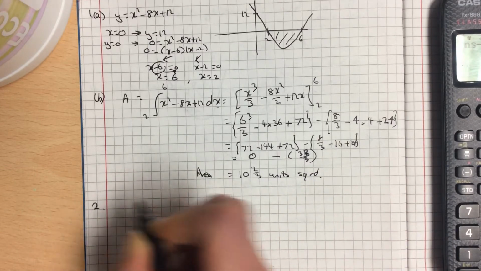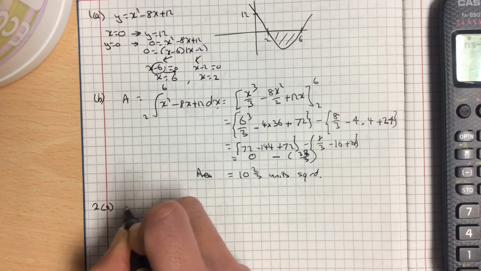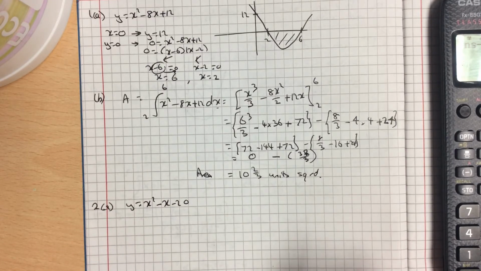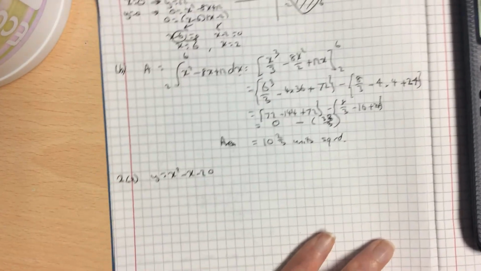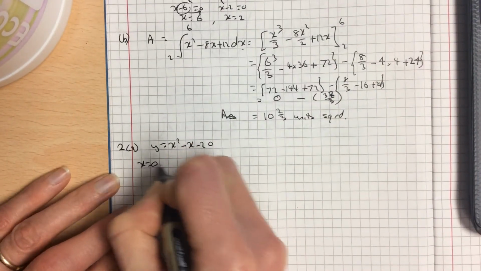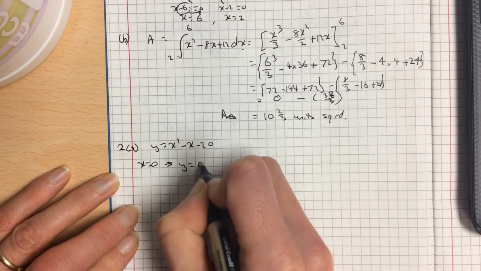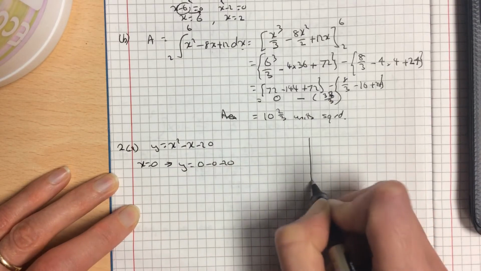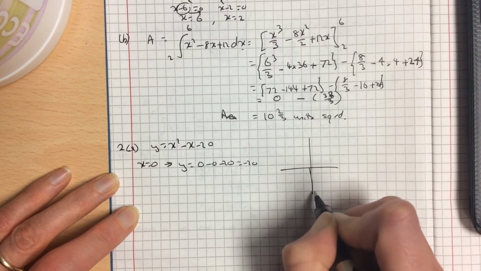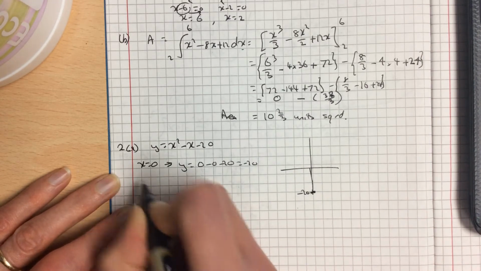Number 2, a, you've got to sketch y equals x squared minus x minus 20. Before you do any of these, you have to find what happens when x is not and what happens when y is not. So when x is not, y is not, minus 20. So y is minus 20. So in your wee sketch here, minus 20 down there.